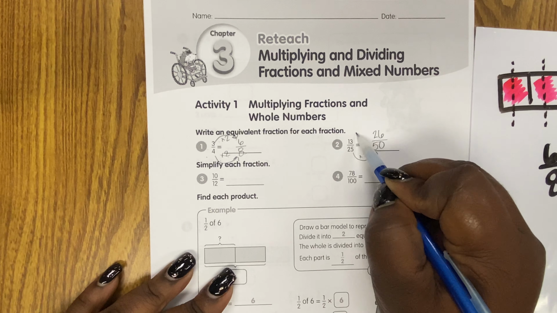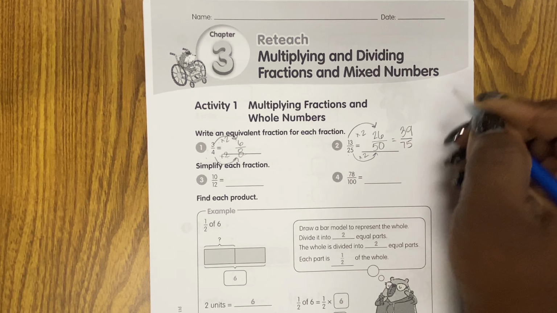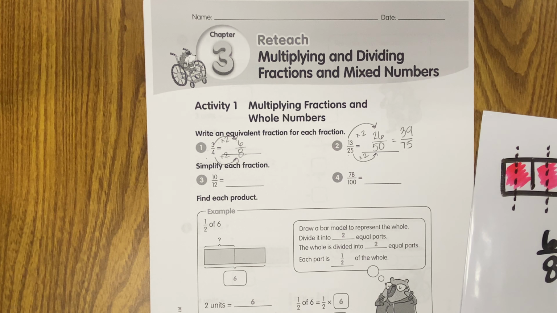This would also work if we decided to break this into 3 equal parts. Then we would still have an equivalent fraction. There would be 75 equal pieces because all of these would be broken into 3 equal parts. So 25 times 3 is 75. And then I'm going to take the 13 that's shaded, and they each should have 3 equal parts for 39, because 13 times 3 is 39.